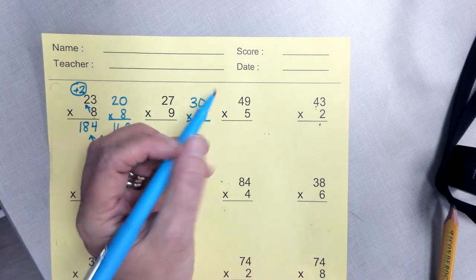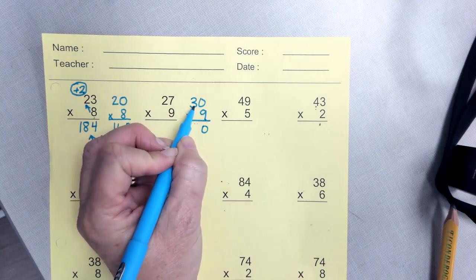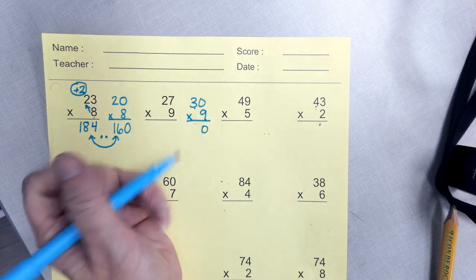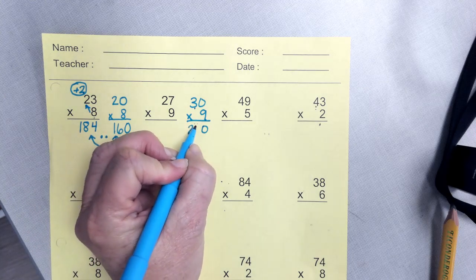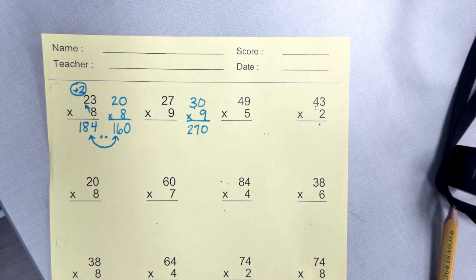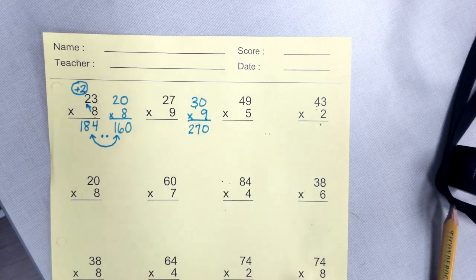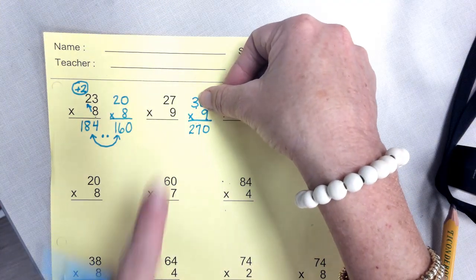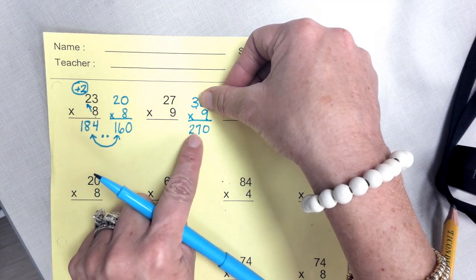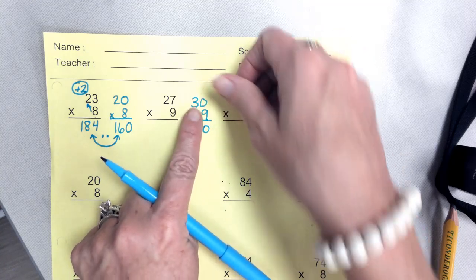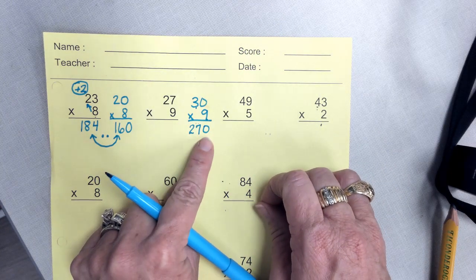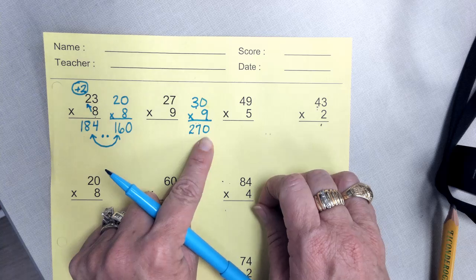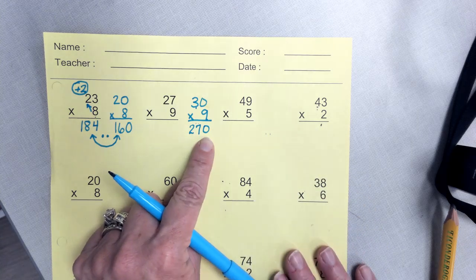0 times 9 is 0, but 9 times 3 is 27. So when I get my answer, I get 270. Or I could think about it like this. 3 groups of 9 is 27. And then I know that 30 groups of 9 is 270. Both of those pieces of thinking will work the same.